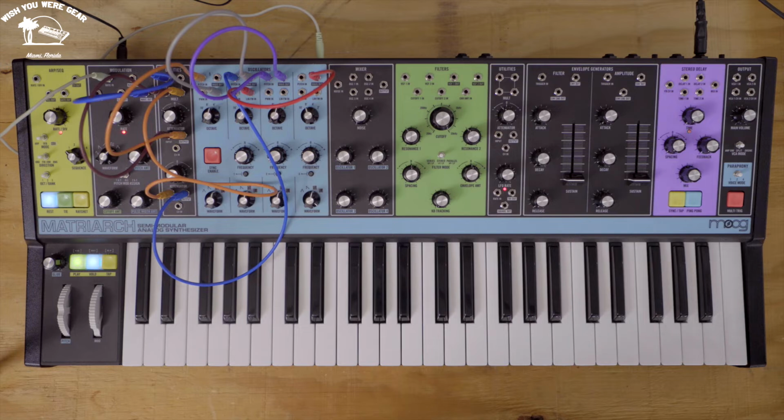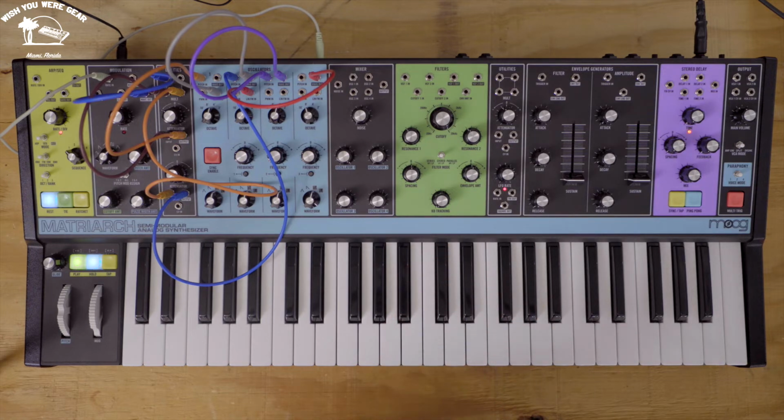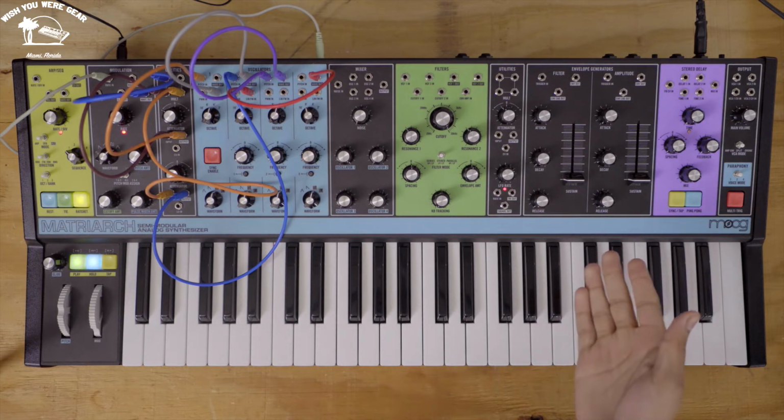So as you see, a simple patch like this taking advantage of the concept of frequency modulation allows you to create quite a range of sounds, tones, and textures, all of which can be useful within the synth for just sound design, noise exploration, but can also be sampled and repurposed in numerous ways later on.